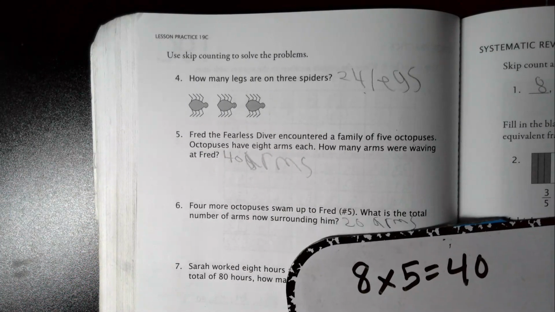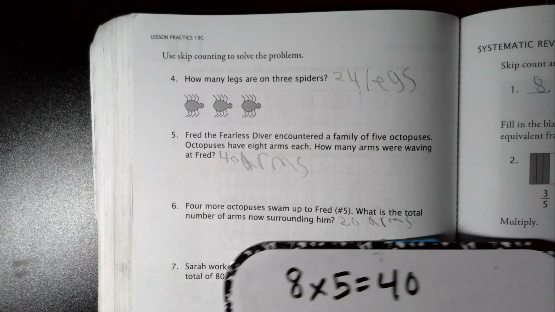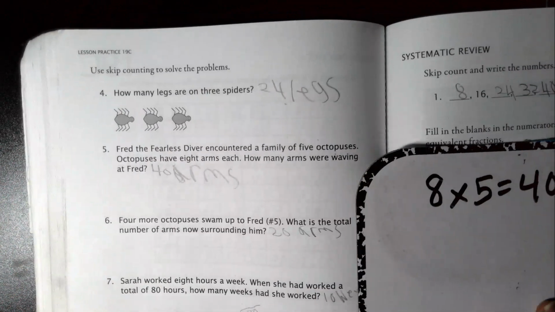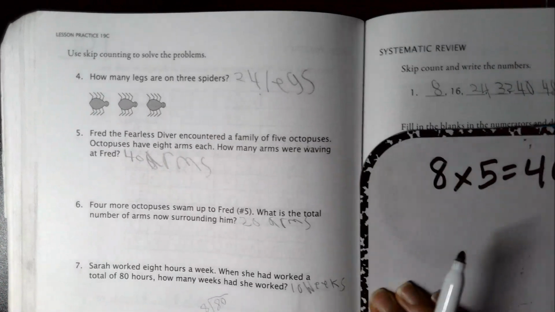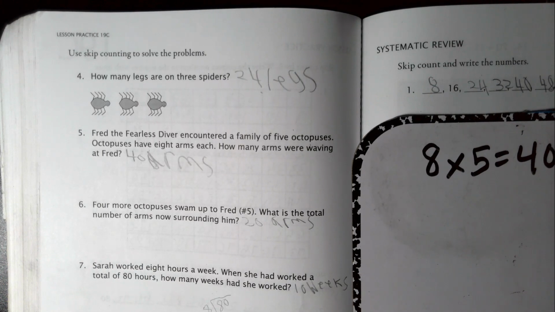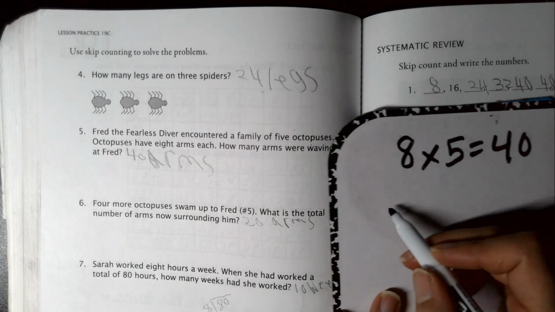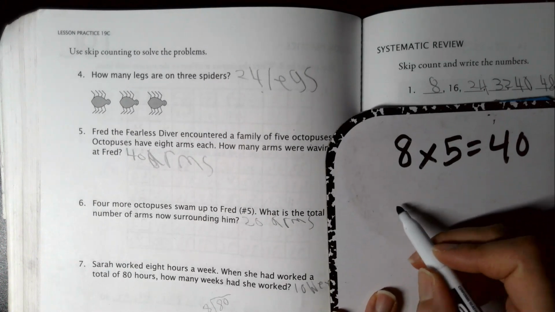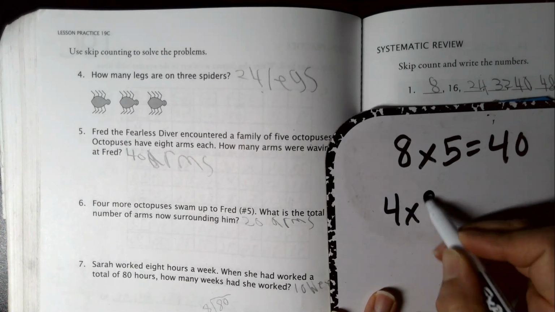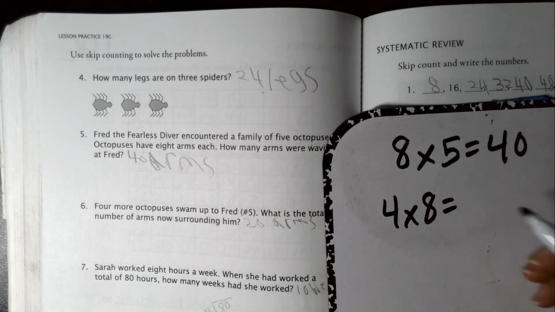And then it says over here, 4 more octopuses swam up to Fred. Okay, so 4 more of them came up to Fred after that. What is the total number of arms now surrounding him? So if 4 more octopuses, first we have to find out how many arms that would be. So 4 times 8 equals 32.